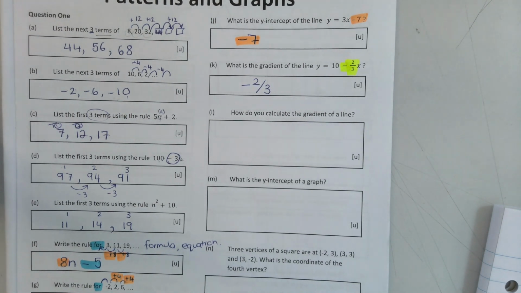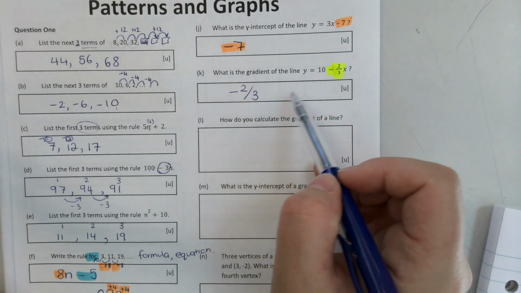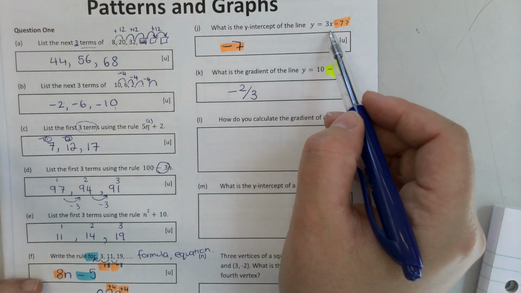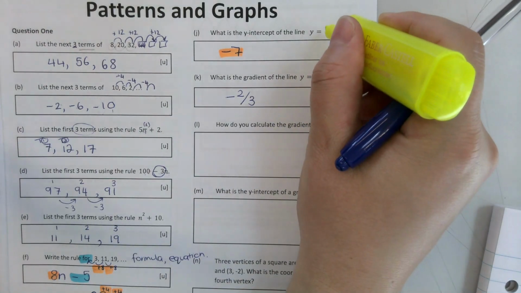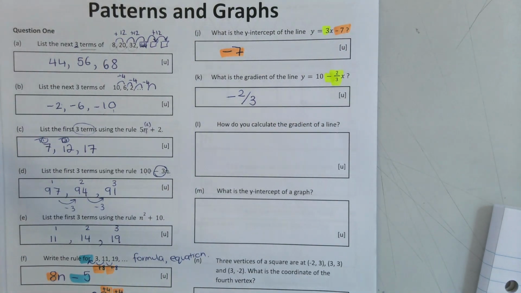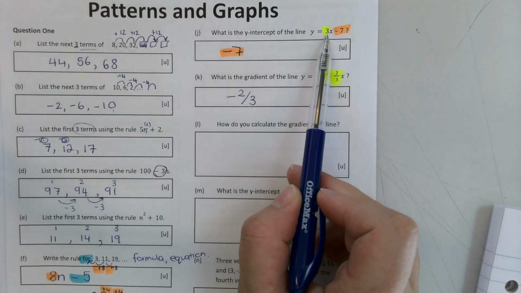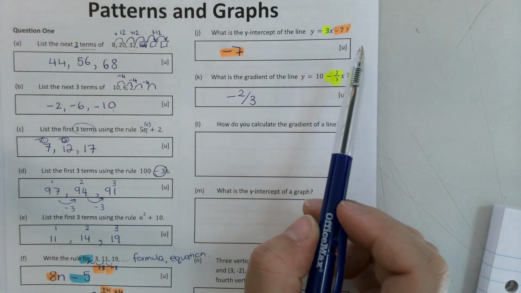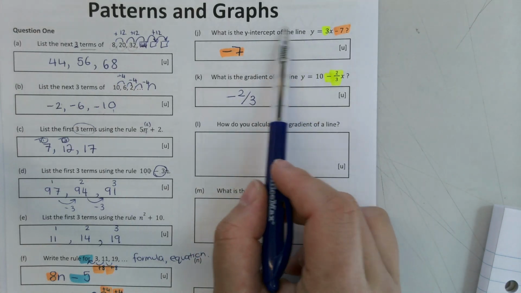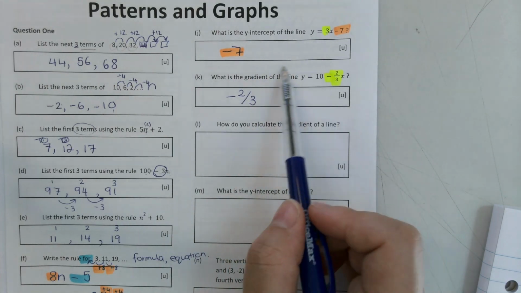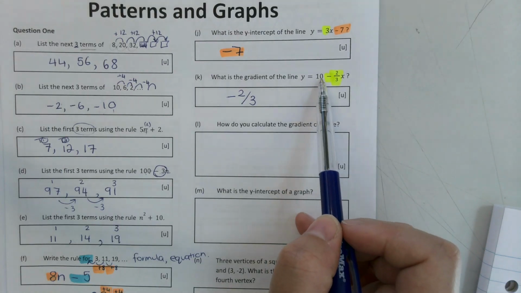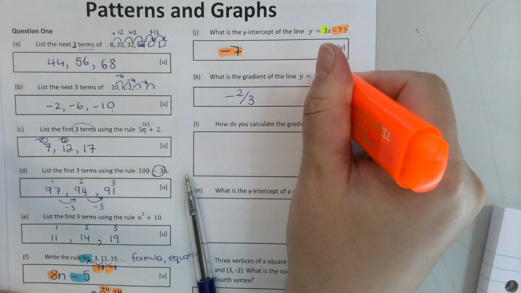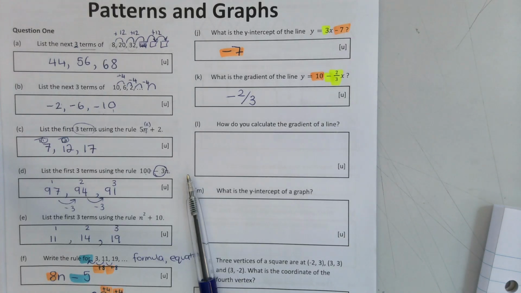So if we look back at this example over here, my gradient would be the number in front of the x, which is 3. So my gradient on this example would have been 3, because it's in front of the x. They obviously didn't ask you that, I'm just telling you. The y-intercept here would have been whatever number is flying solo. And if you have a look, 10 is flying solo. So that would have been my y-intercept if they asked me. Okay.